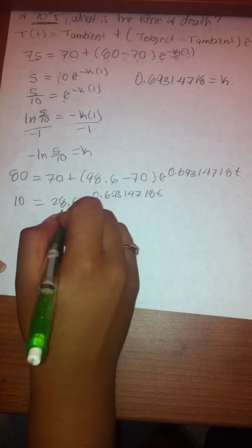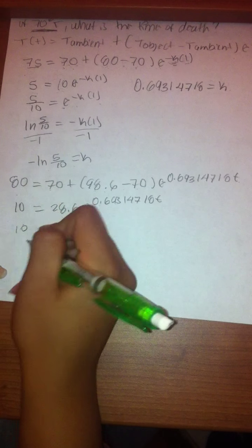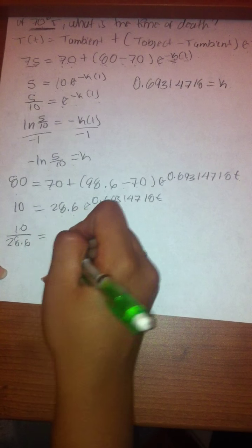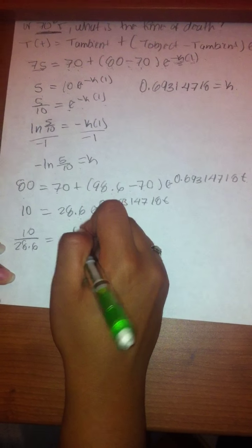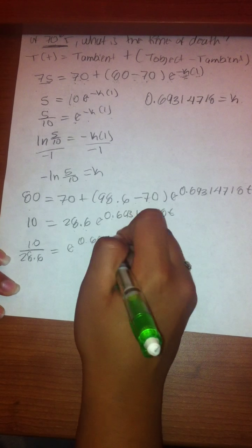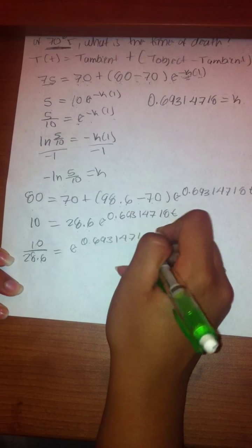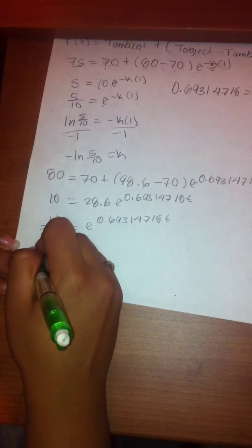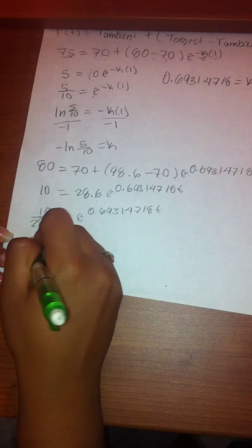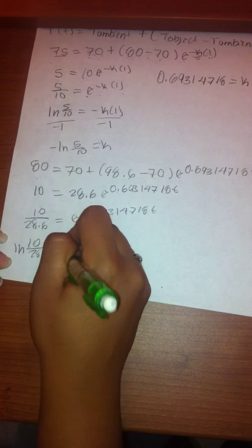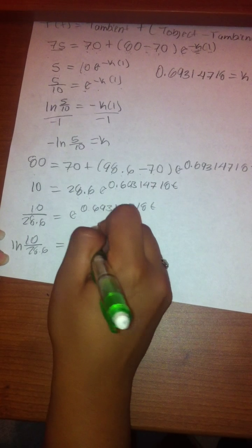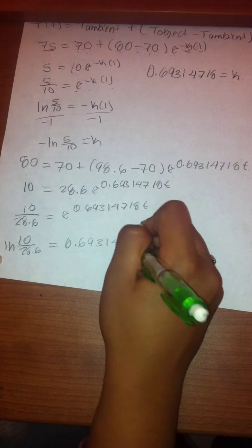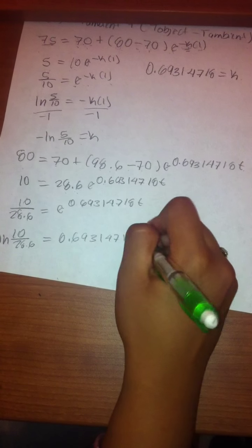So then after that we move 28.6 to the other side, so it's 10 over 28.6 equals e to the 0.69314718 t. So then we move e to the other side, so it's ln of 10 over 28.6 equals 0.69314718 t.